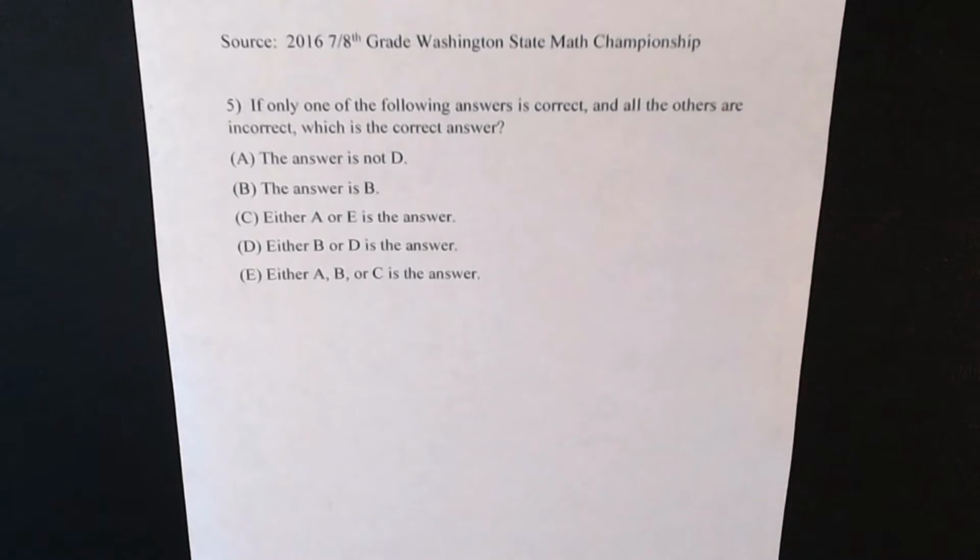Today's Daily Question is going to be Question 5 from the 2016 Washington State Math Championship for 7th and 8th graders. If only one of the following answers is correct and all the others are incorrect, which is the correct answer? Is it A, the answer is not D, B, the answer is B, C, either A or E is the answer, D, either B or D is the answer, or E, either A, B, or C is the answer?